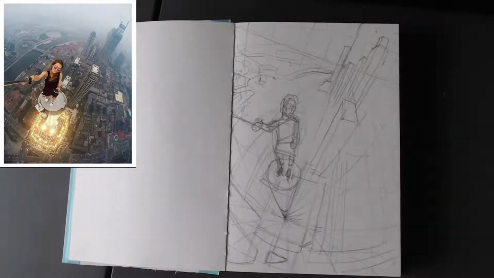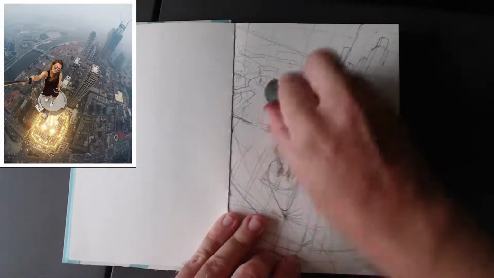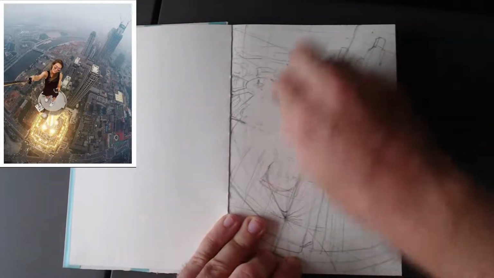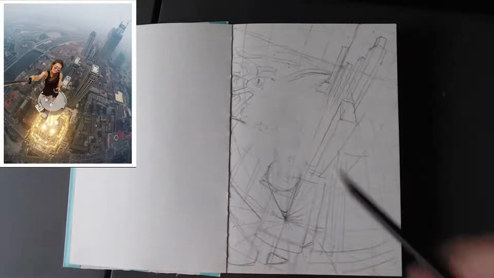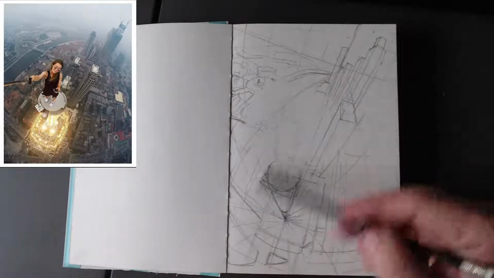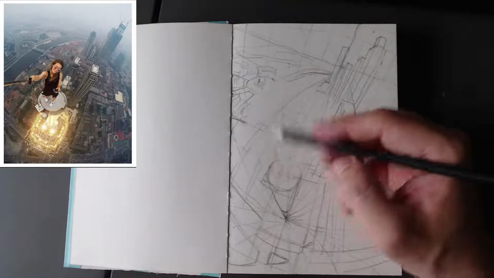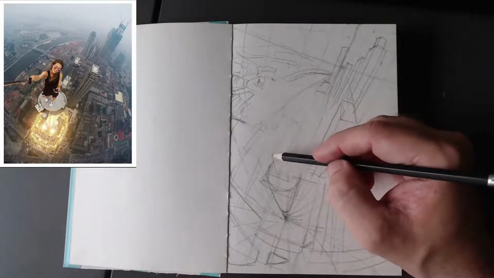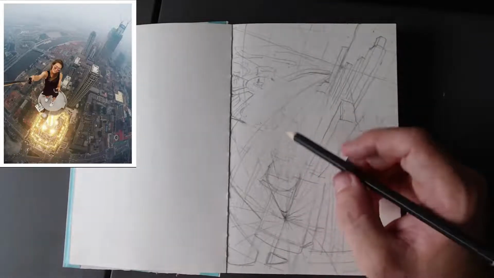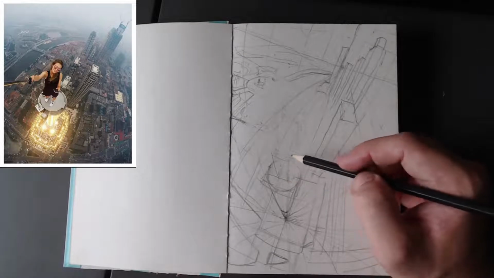Just thinking how to better put her in perspective here. If I want to make it an accurate tutorial, I had better follow the grid when I draw her too. So let's make her more accurate. We have two boxes here.